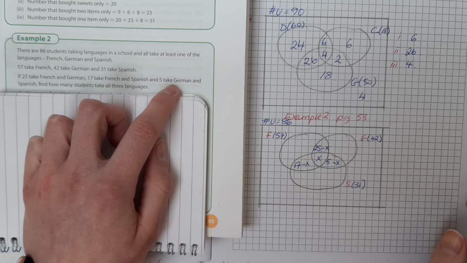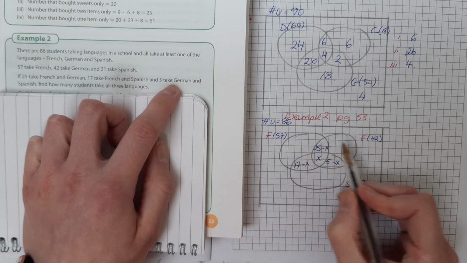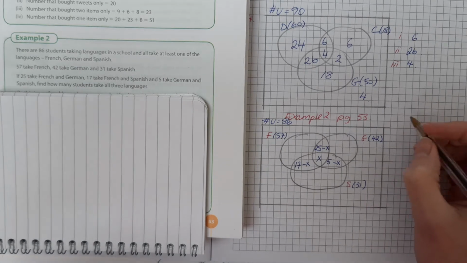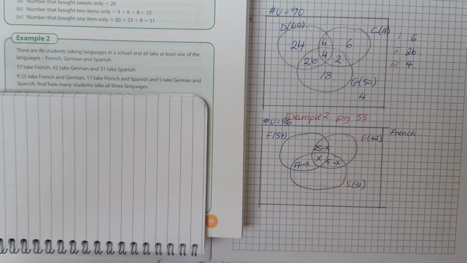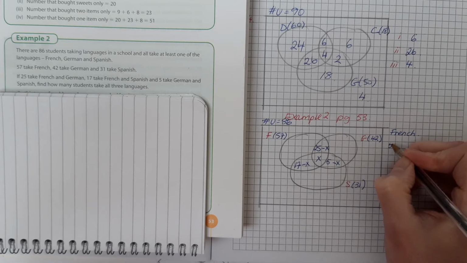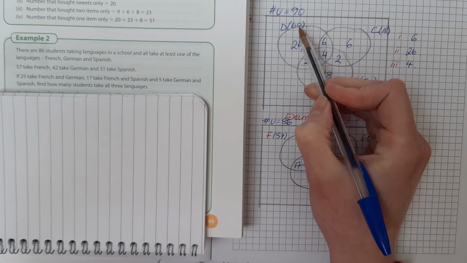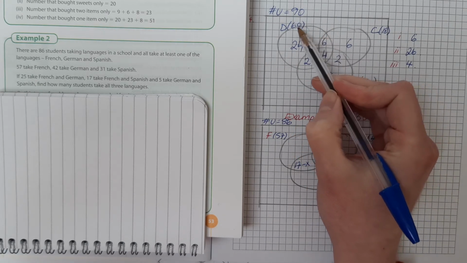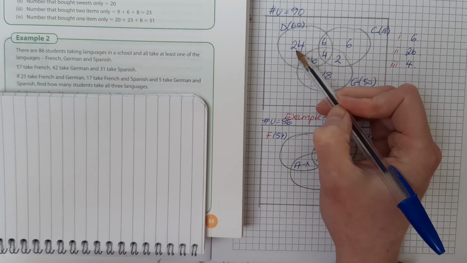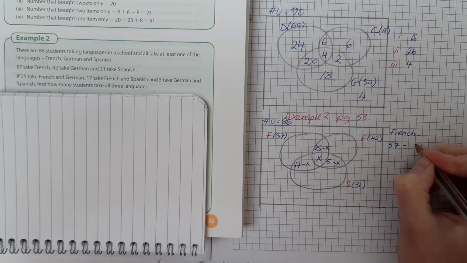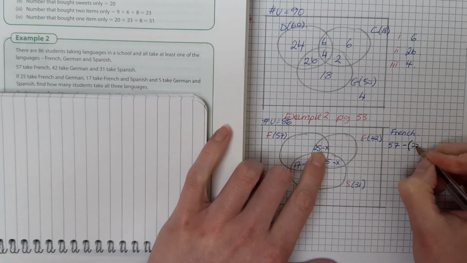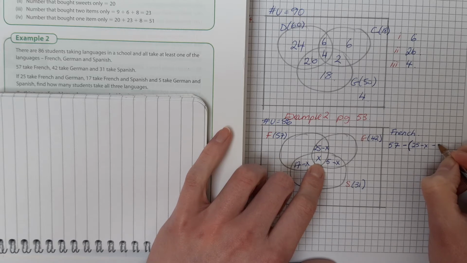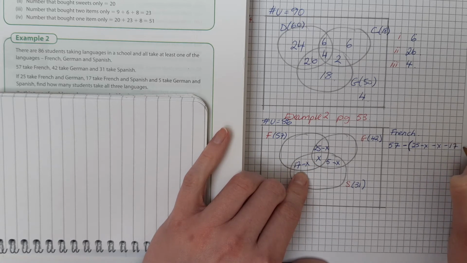Okay. Now that I've accounted for that, I need to account for the full numbers. So there is a bit of work involved in this because it's in terms of X. So French, and I'm going to just write that out to the side here. There's 57 in total. Like there was 60 in Dublin. And what I did with the 60 in Dublin is I took away all of these and I got my answer. So it's going to be 57 minus, and because there's X involved, we need to introduce brackets, minus 25 minus X minus 17 minus X. Sorry, there was a plus X in the middle.